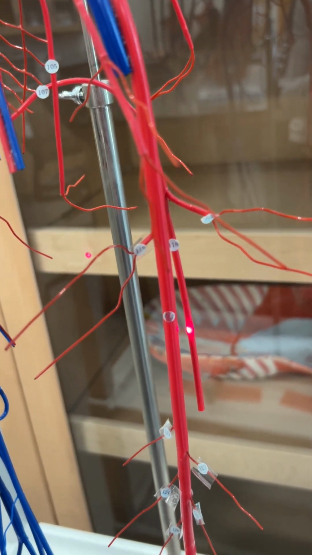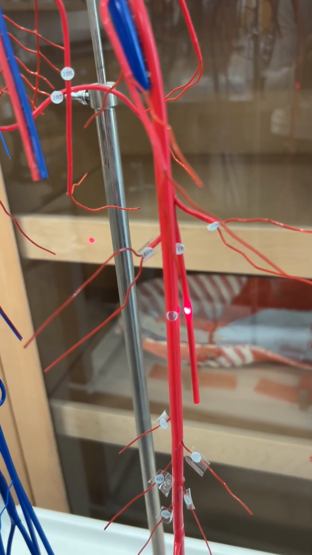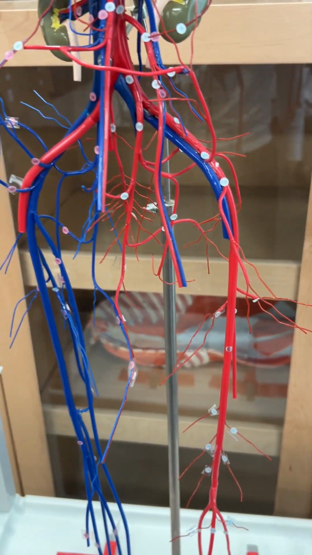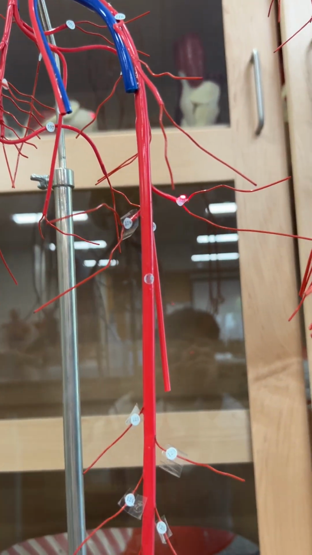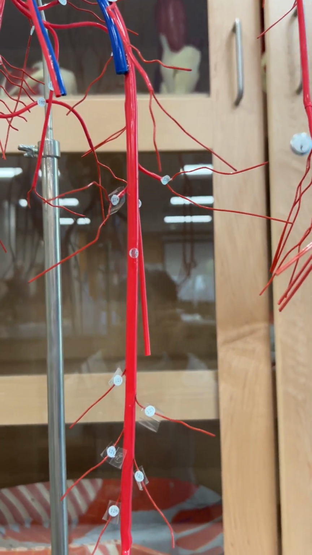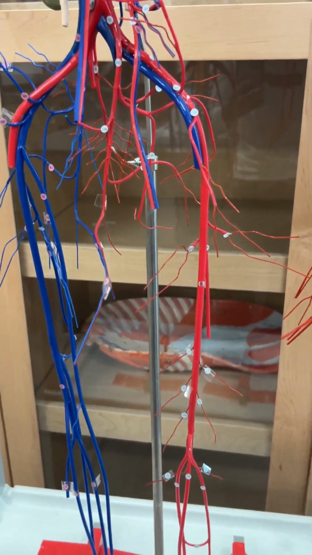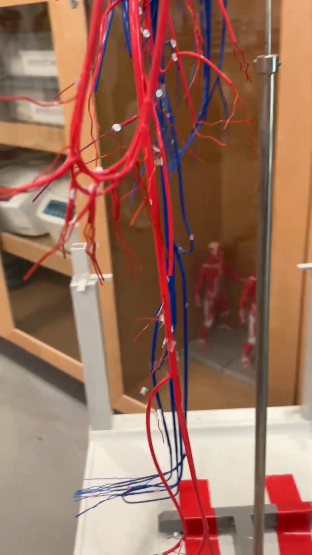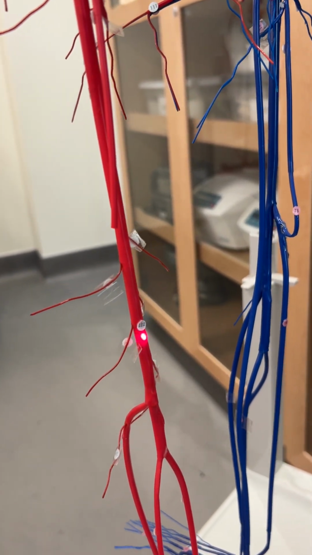Behind it is the deep femoral artery. So superficially is the femoral artery and then the deep femoral artery. After that, you have your femoral circumflex right here, right next to the femoral, and it wraps around. Then you have your popliteal artery, which would be on the back here. On the back of the femoral artery is your popliteal artery.